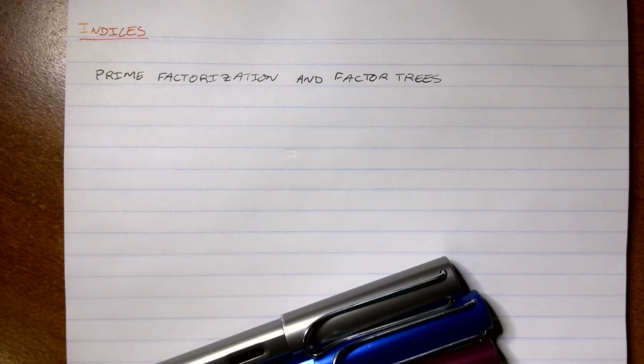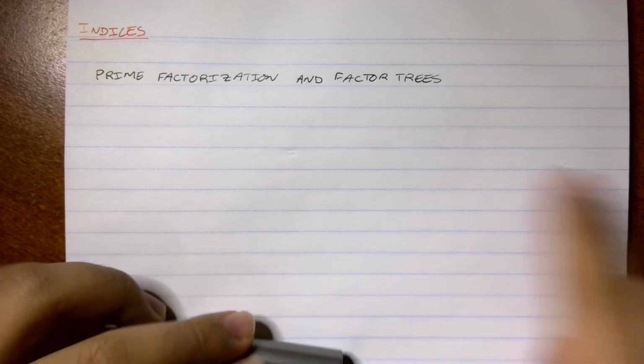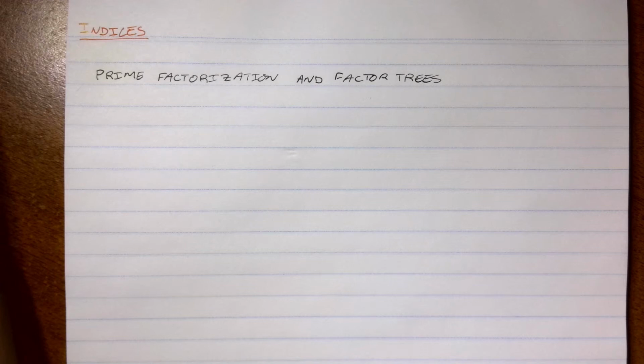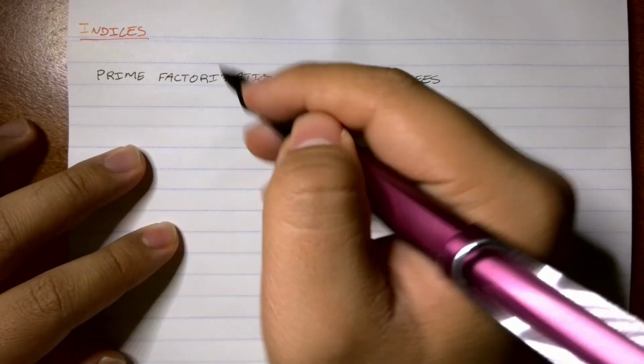Hello class, this is a video tutorial on indices, and in this video we'll be exploring prime factorizations and factor trees. Without explaining too much, I'm going to show you through an example as to how to do this. Let's take a look first at factor trees. A factor tree breaks down a number into factors.